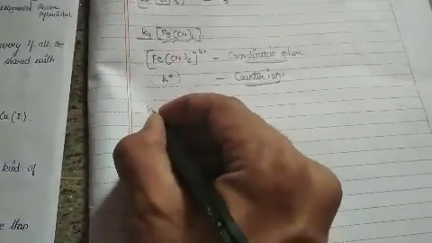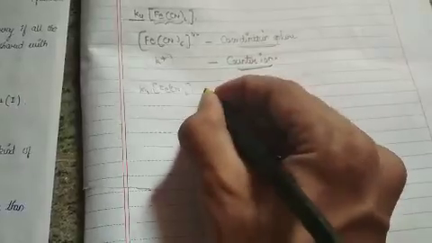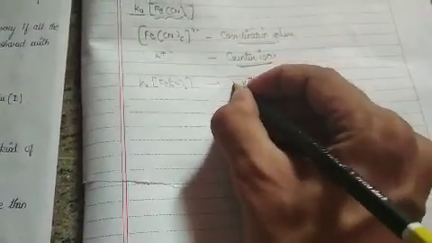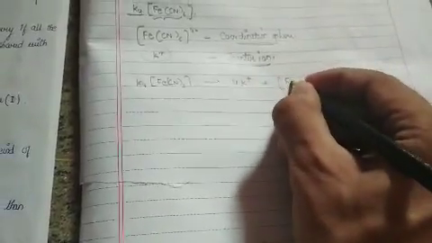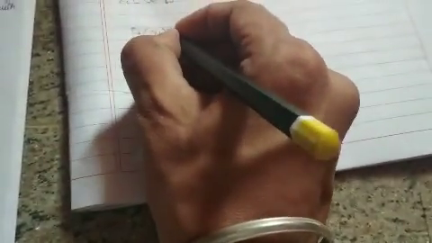When you write K4[Fe(CN)6], of course it will dissociate. When you dissolve it in water, you get 4K+ and [Fe(CN)6]4-. Now, what happens if I want to calculate the oxidation number of the iron in [Fe(CN)6]4-? How are you going to calculate? Let me take the iron as x.